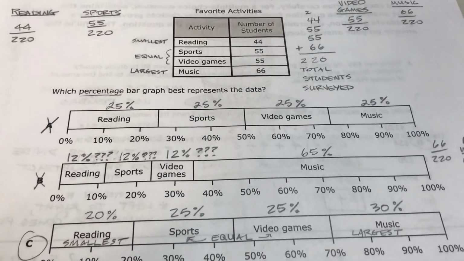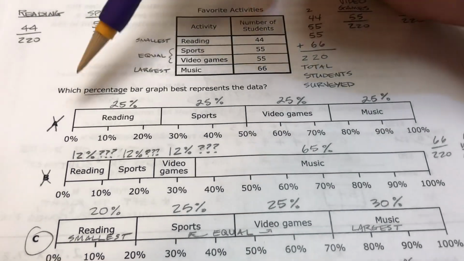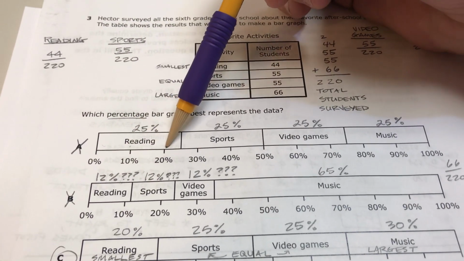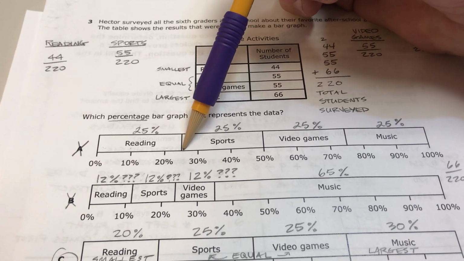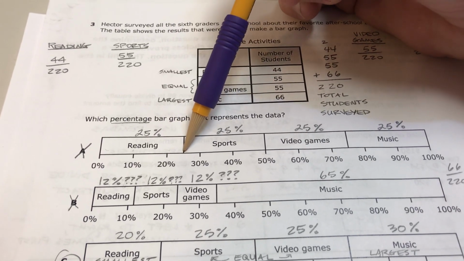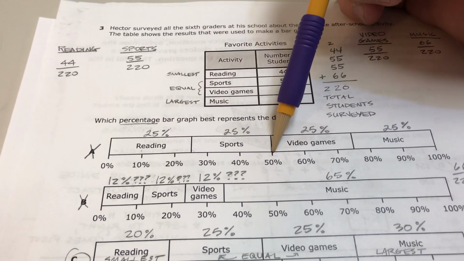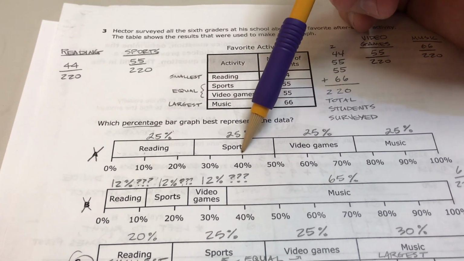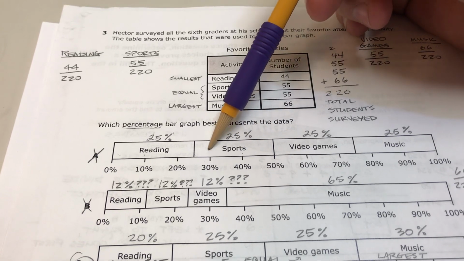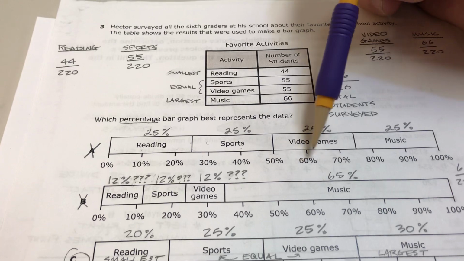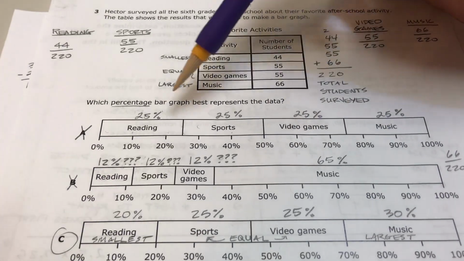You can rule out the first answer choice immediately because you can count from 0 to 10. So there's 10. There's 10 more. That's 20. And this is halfway between 20 and 30. So that's 25. 25%. If you count this one, go backwards. Start at 50. 50 to 40 is 10. 40 to 30 is 10. And there's 5 more. That's another 25. If you count the percentages, they're all 25.